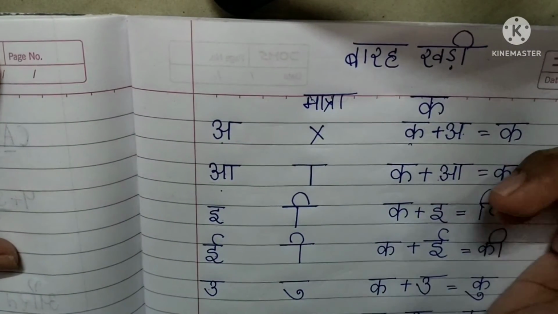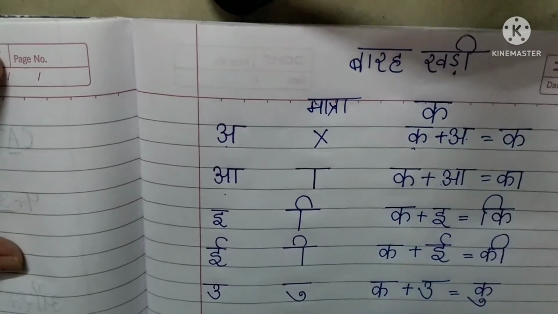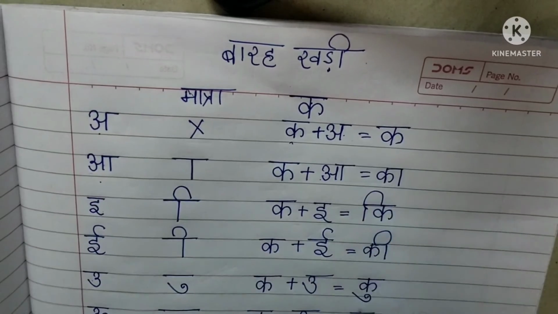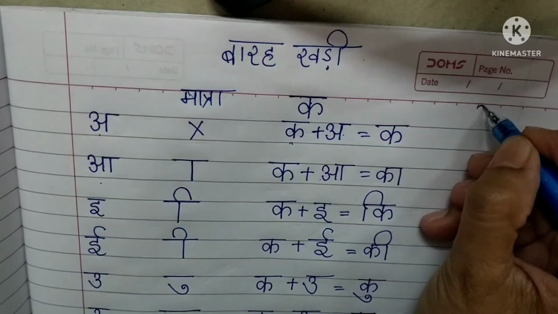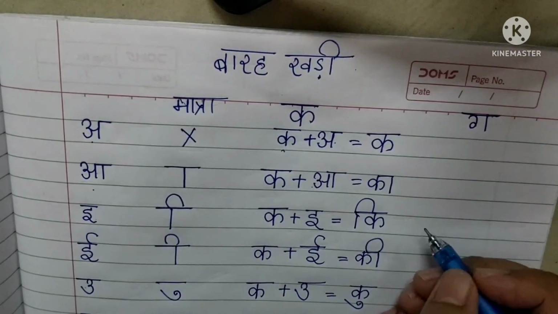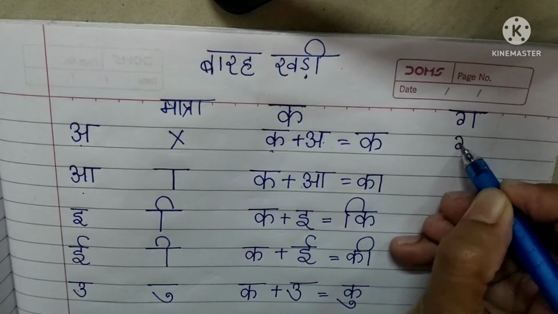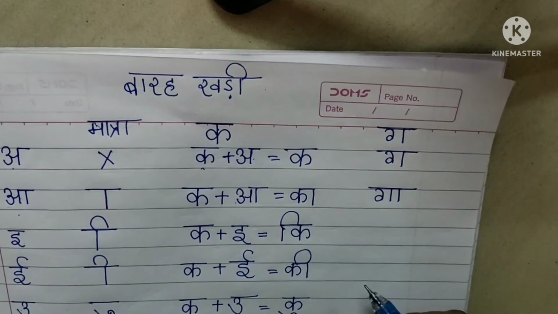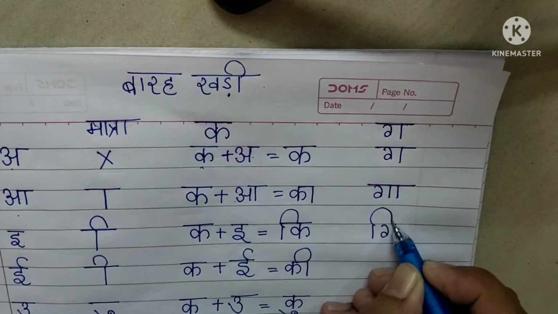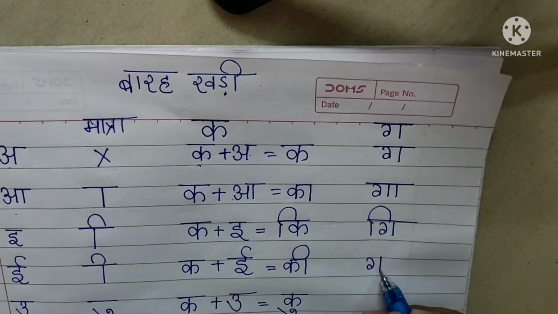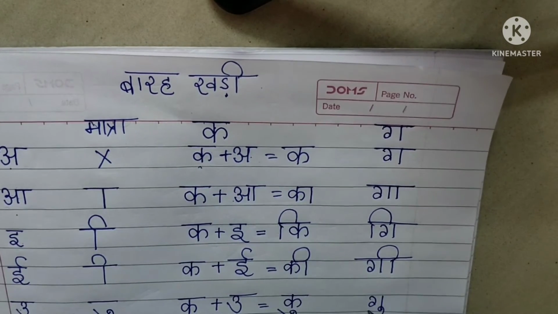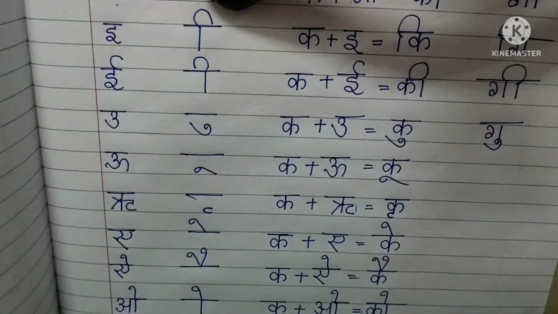Okay. So you start from ka to kah. This barah khadi we can make for all the consonants. Just like ka, ka, ki, similarly you can make ga, ga, gi. If the consonant is ga, then ga plus a is ga only. Then ga, e, gi.